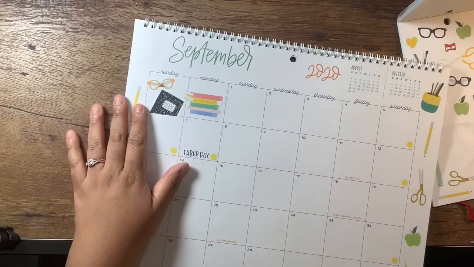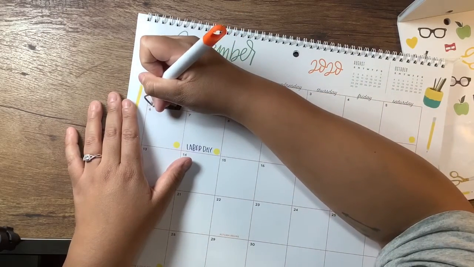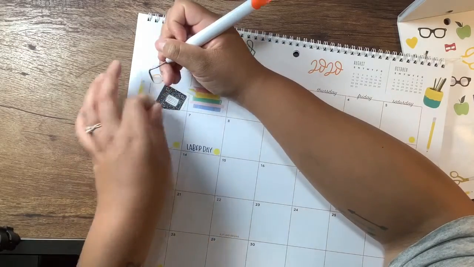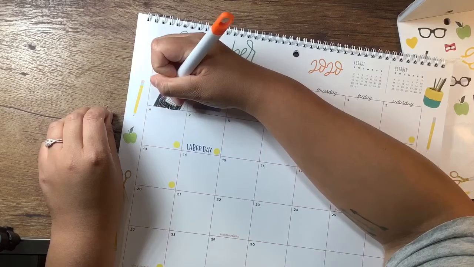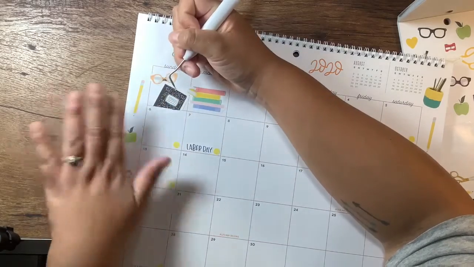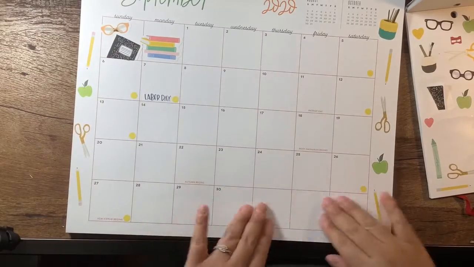Where is that one? There we go. Maybe this will help me pick it up. Not really. Interesting. Okay, well that works. All right, and then I have down here to do.